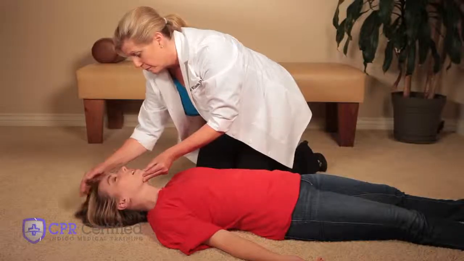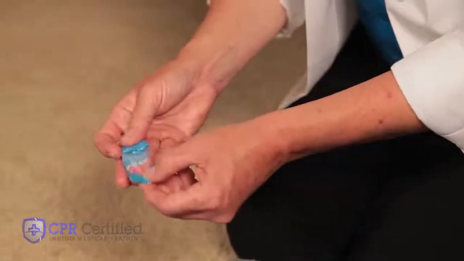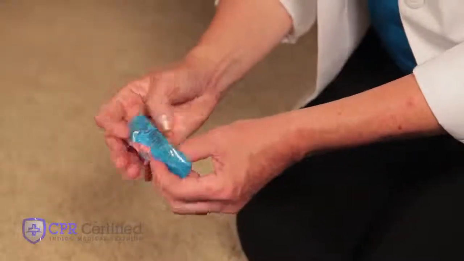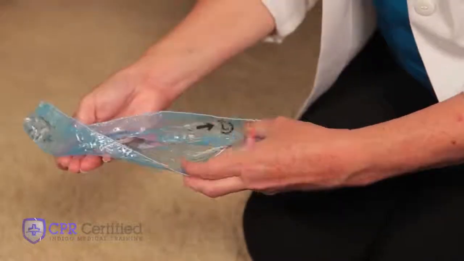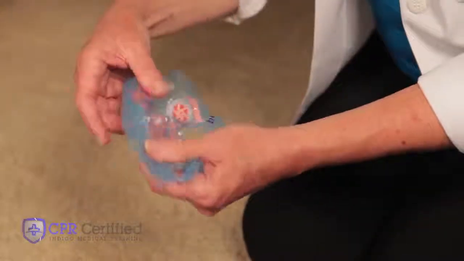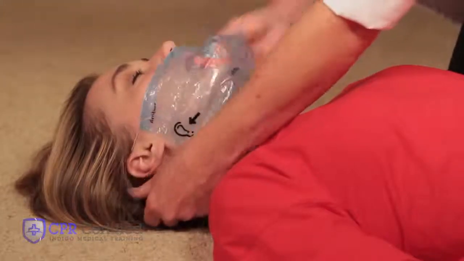Pinch the nose closed and cover the victim's mouth with your mouth, breathing life-giving air into the victim. If you have a one-way mouth guard, use it as directed. The mouth guard has a one-way valve and protects the rescuer from contact with vomit, secretions, infectious fluids, etc. Place the elastic bands around the victim's ears to hold it in position.